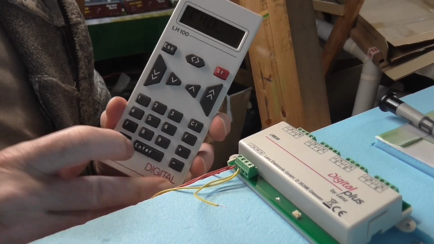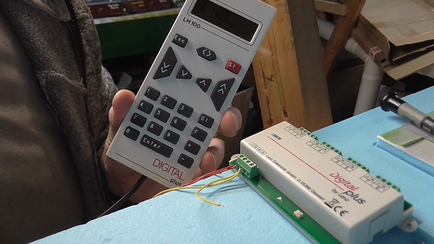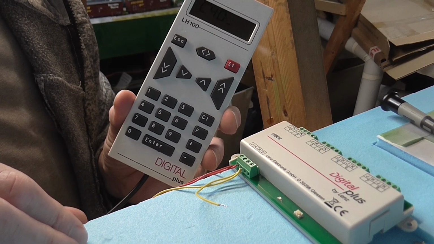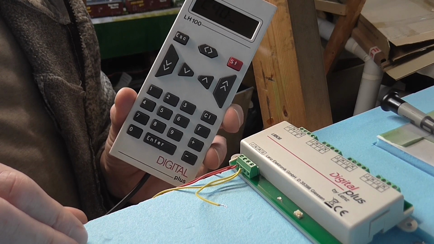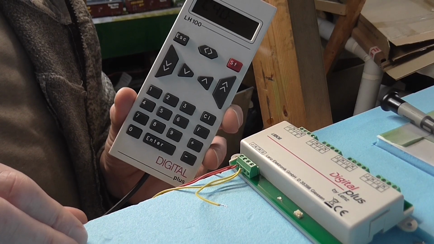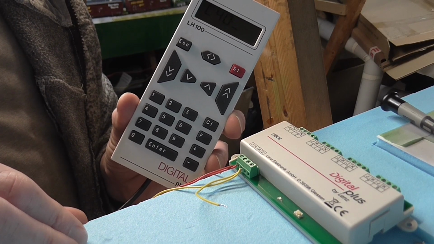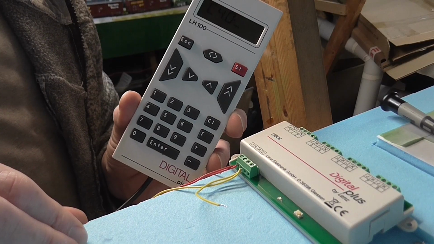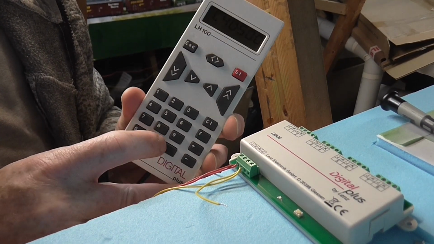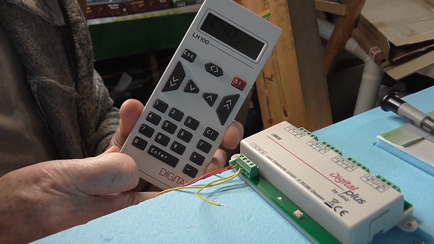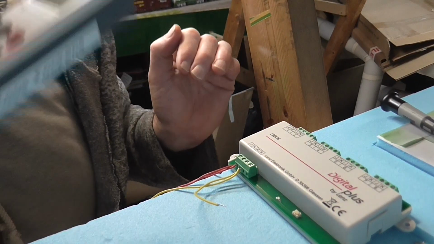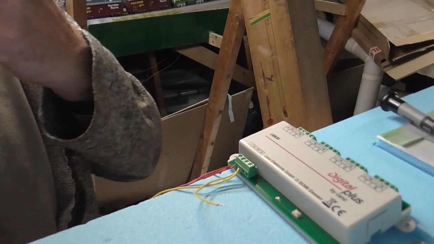Now the value ranges from 0.01, which is 10 milliseconds, to 2.55 seconds, which is 2550 milliseconds. Half a second is enough for me, so that would be a value of 500. So I'm going to enter 500 and enter. Now all inputs have half a second delay before they give me feedback.